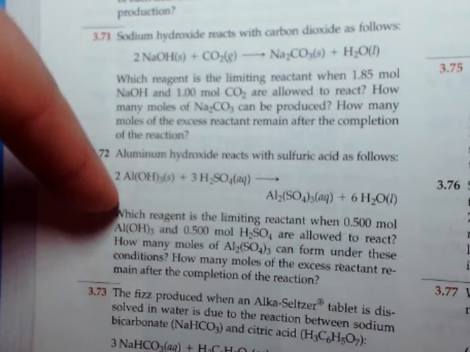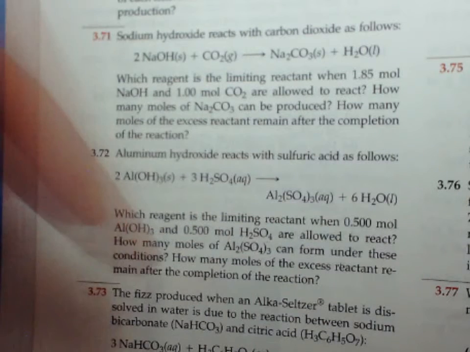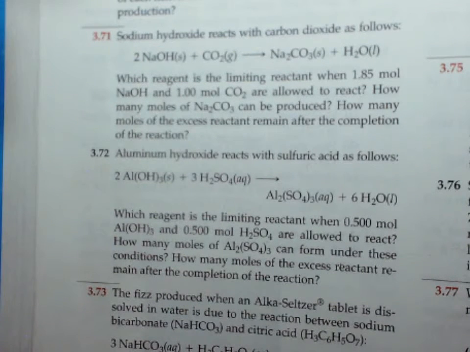And so they're going to ask you, which one is the limiting reactant? How many moles of this stuff form? How many moles of excess reactant are left over? They're getting kind of cheap there, right? They're getting kind of bold. They're trying to get 3-4 answers out of you, without giving you the common courtesy of labeling them A, B, C, and D.